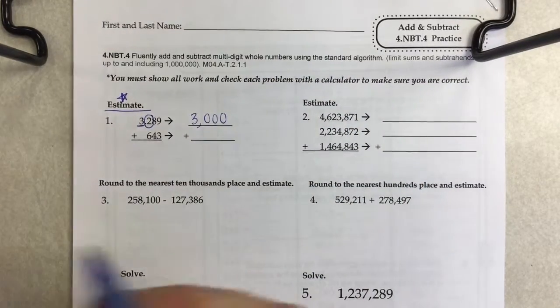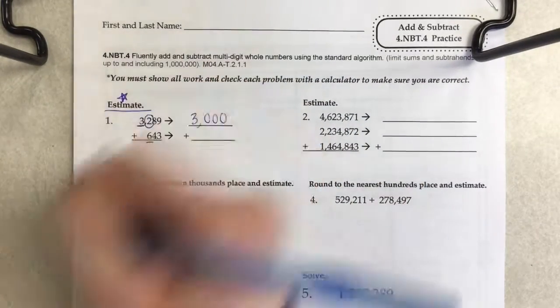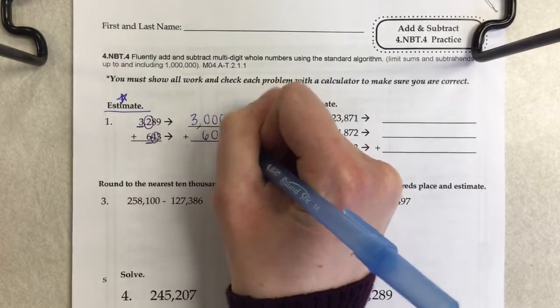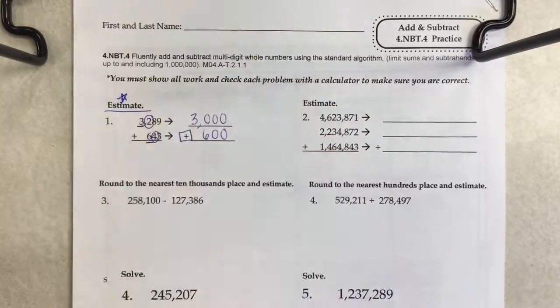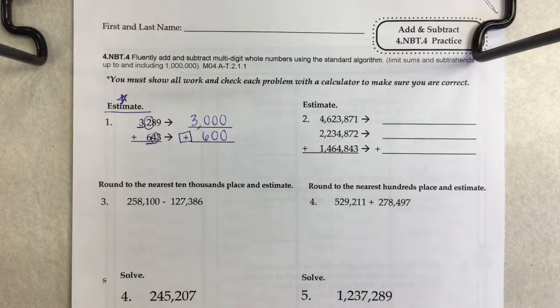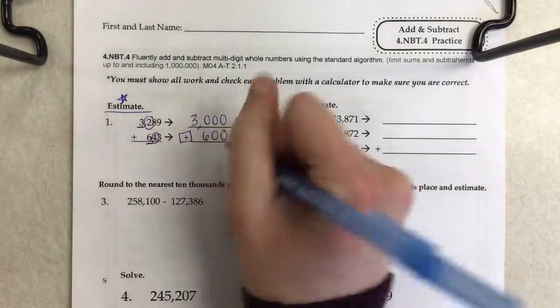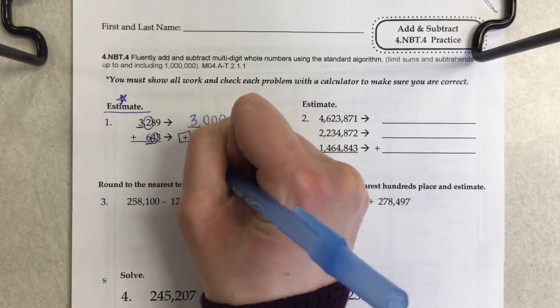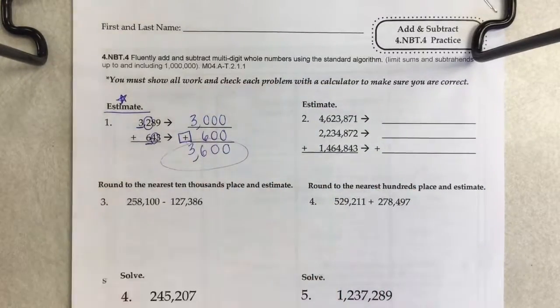In 643, my biggest place is my hundreds place, underline the 6, circle the 4, 4 or below, let the underline go. It rounds to 600. Then I am adding, so I'm going to box in my plus sign so I don't forget. And I add 0 plus 0, 0 plus 0, 0 plus 6, and 3 plus nothing equals 3,600.